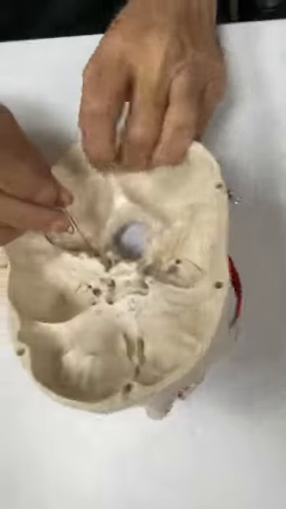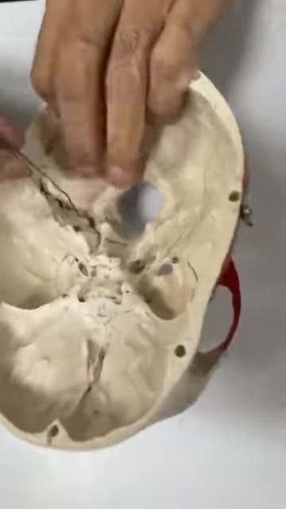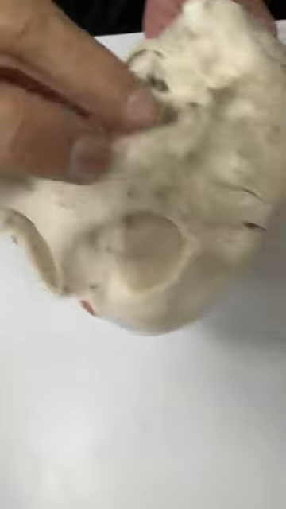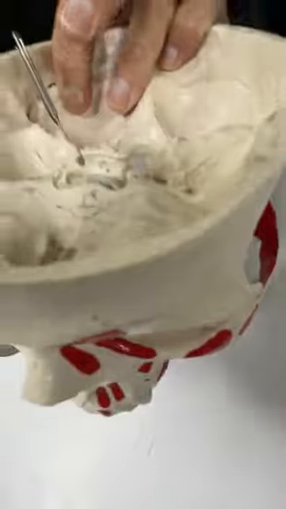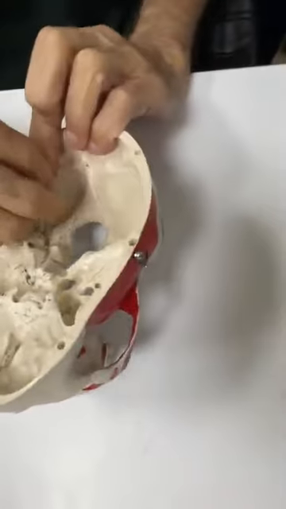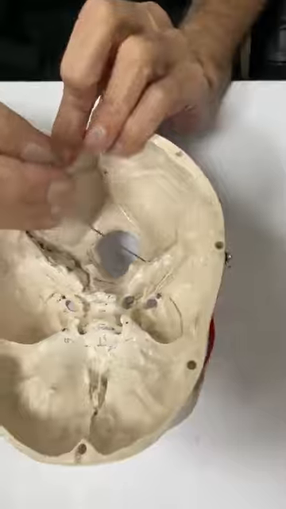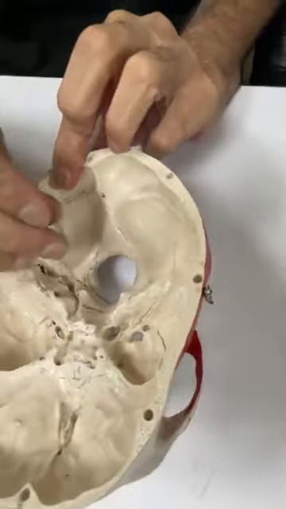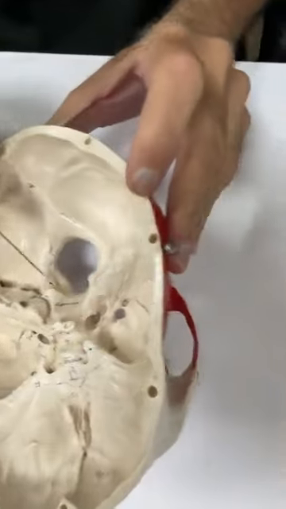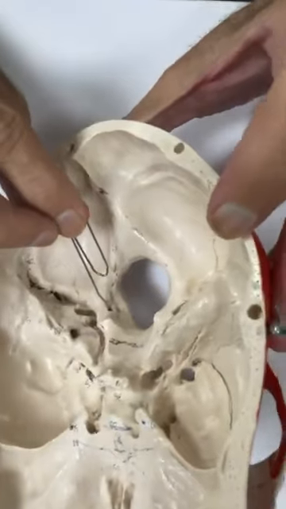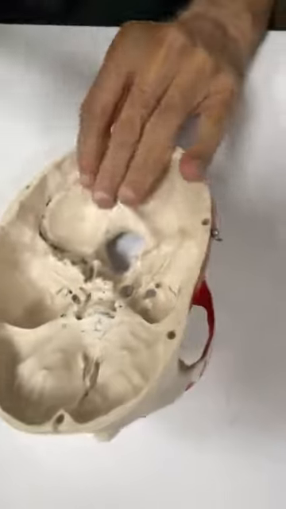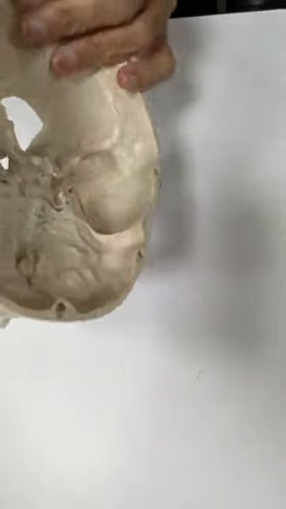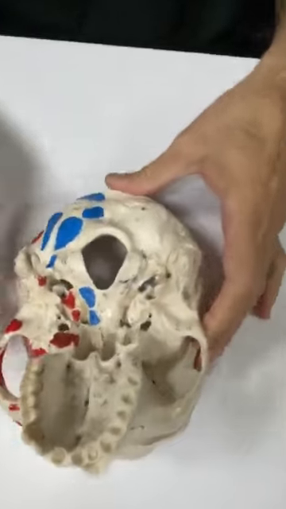If you are confused, sometimes you can shift it. Jugular foramen, the biggest. Then the largest is the foramen magnum. Here we have hypoglossal canal. Let's quickly identify them on the outer side to make your life still more easy.